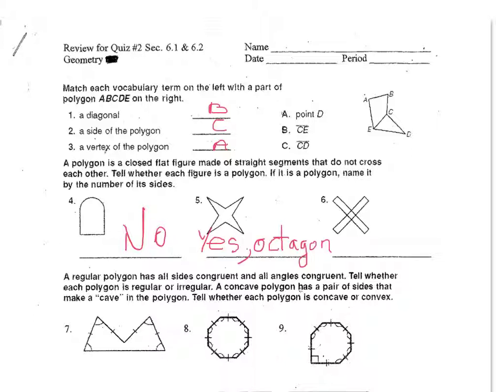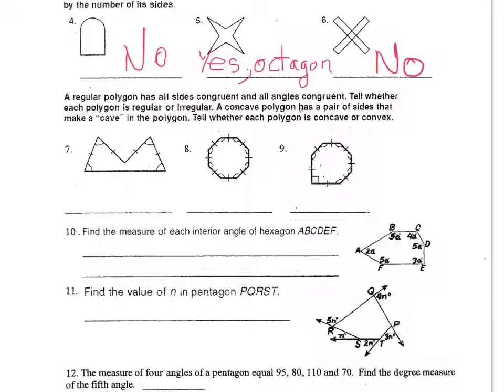How about number 6? What's the problem with number 6? The sides cross. That's right. So no, that's not a polygon. Good. Now let's move down to number 7.